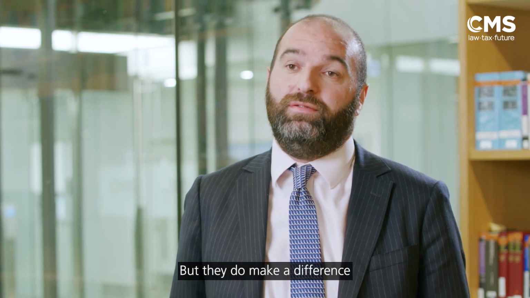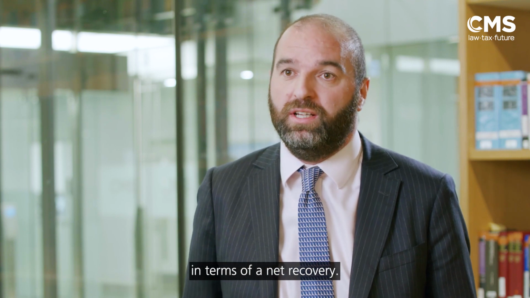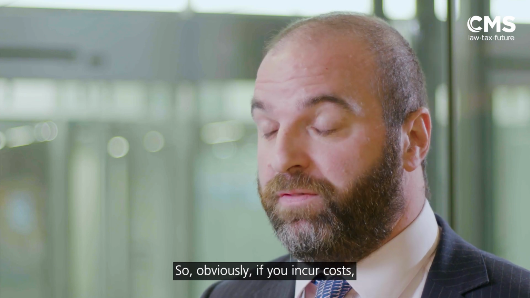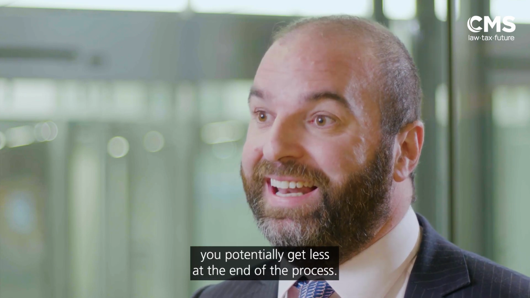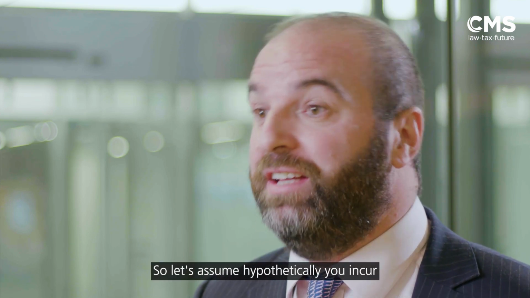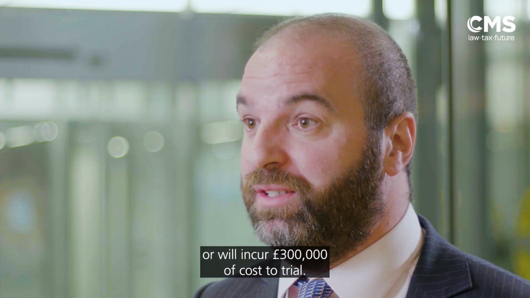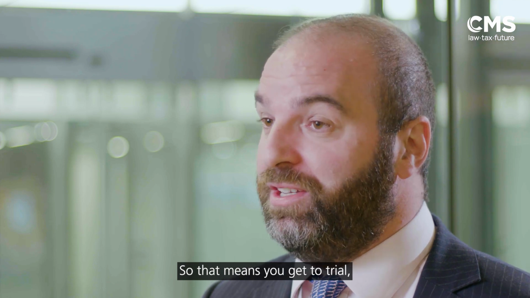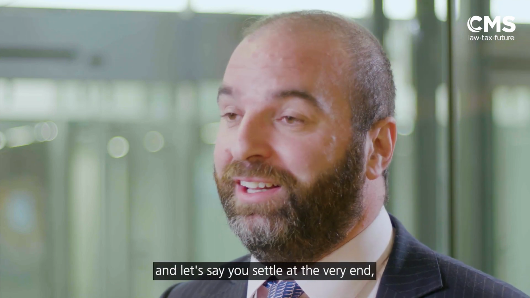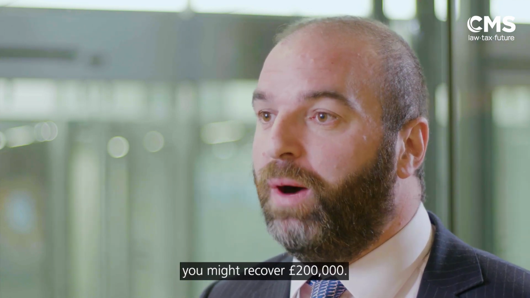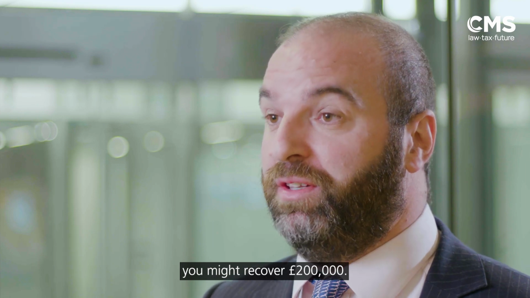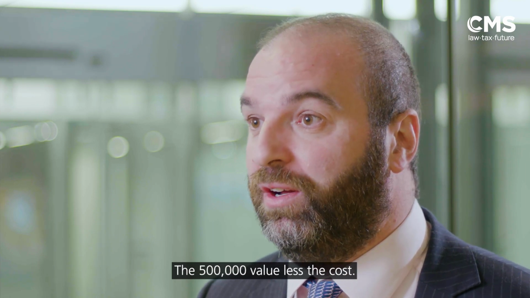But they do make a difference in terms of a net recovery. So obviously, if you incur costs, you potentially get less at the end of the process. So let's assume, hypothetically, you incur or will incur £300,000 of cost to trial. So that means you get to trial, and let's say you settle at the very end, you might recover £200,000, the £500,000 value less the cost.